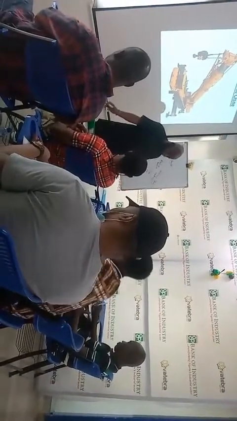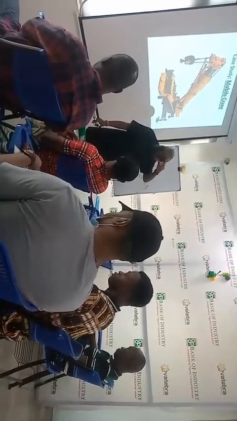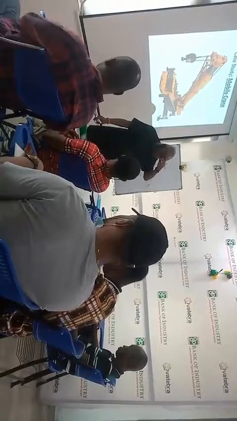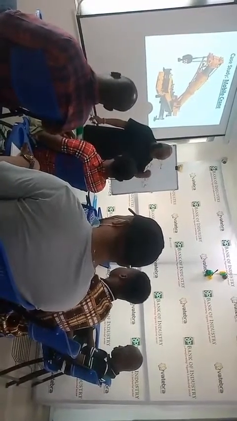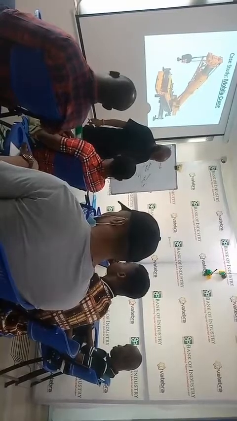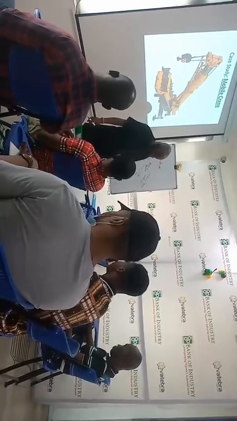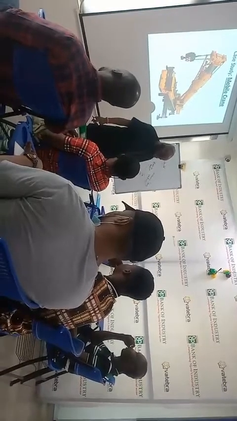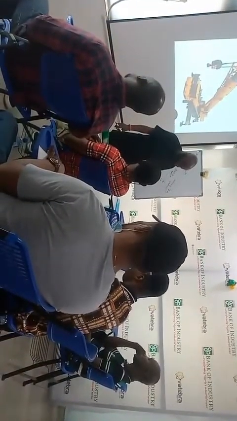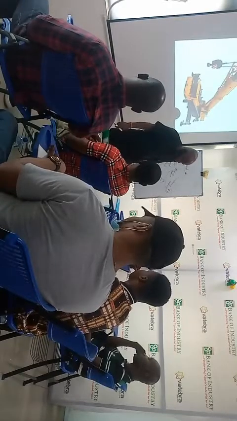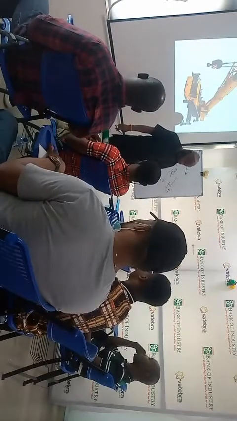And this is for proper guidance for the reading and lifting of the equipment. You must also ensure that the equipment is ready for lifting.